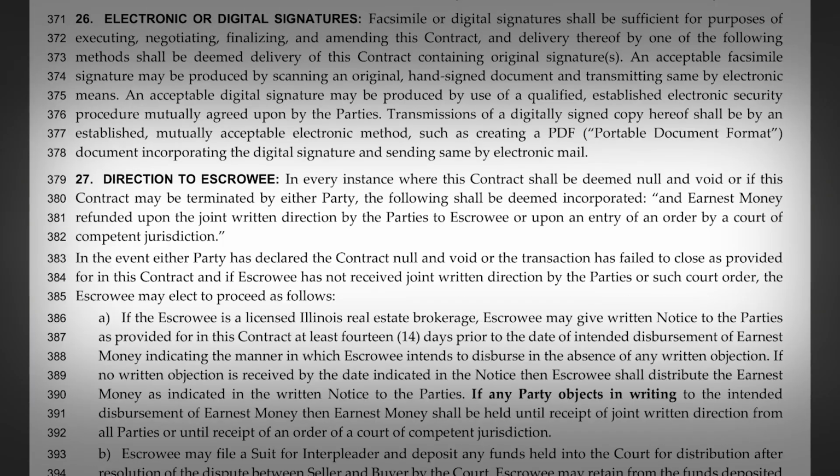At the bottom of page 9, paragraph 27 talks about direction to escrowee. The direction to the escrowee is whoever is holding that escrow money in the contract, aka your earnest money. What rules does that escrowee follow? This makes it clear to both the buyer and the seller that that escrow money is not being returned unless there is written agreement by both parties.